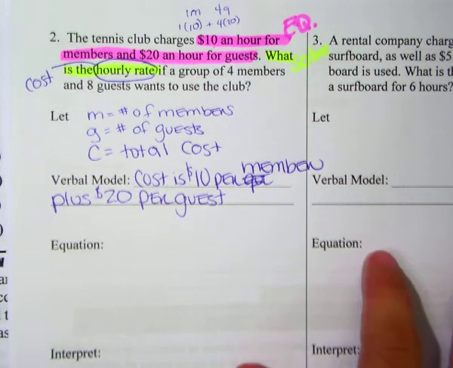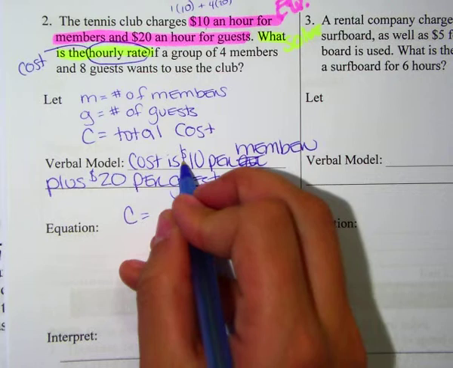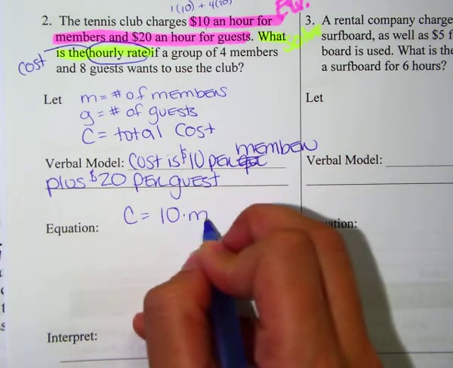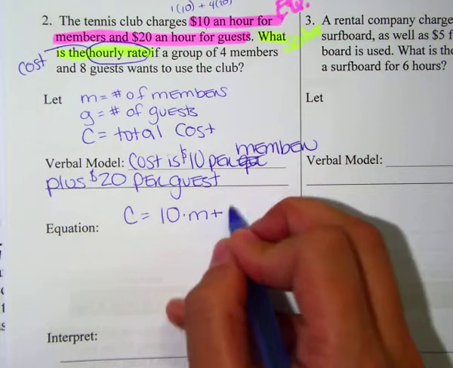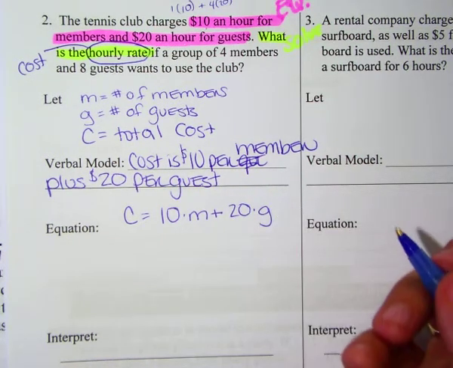Go ahead and write an equation. The equation would be cost is $10 per member times M plus $20 per guest times guest.